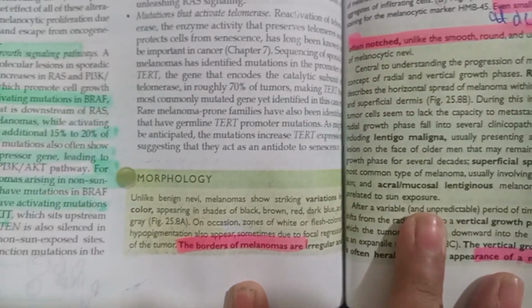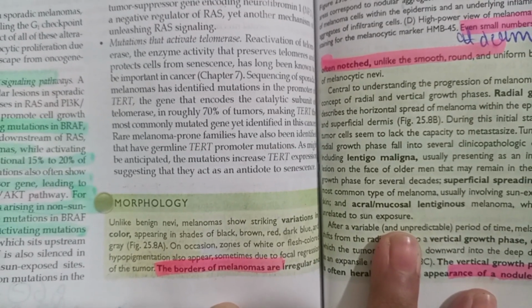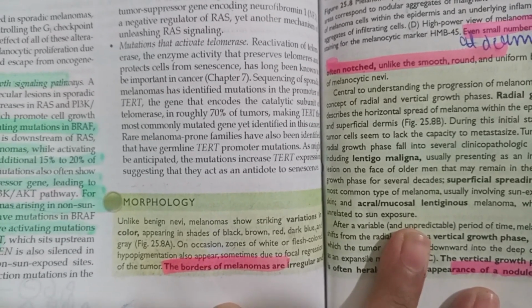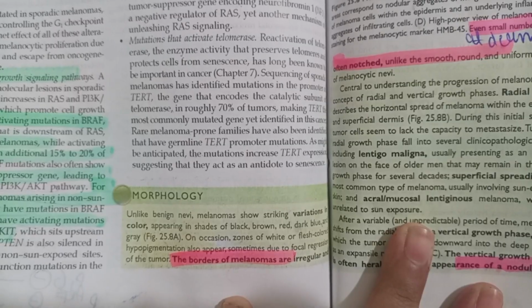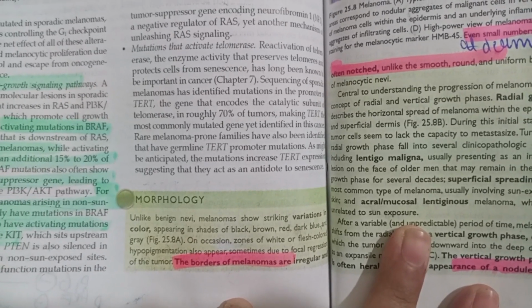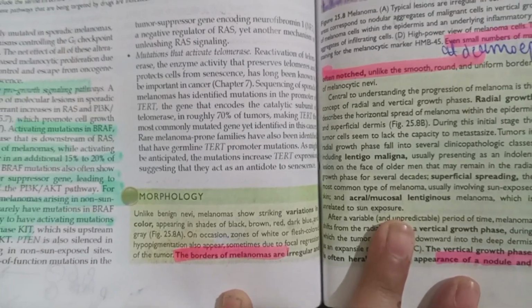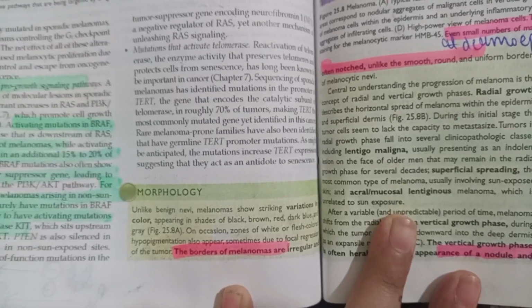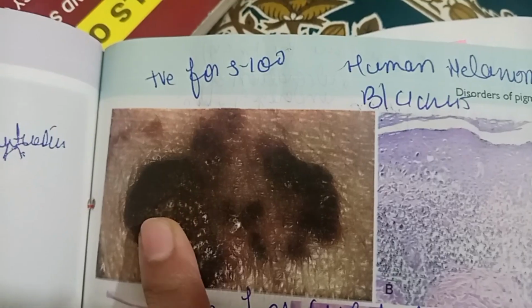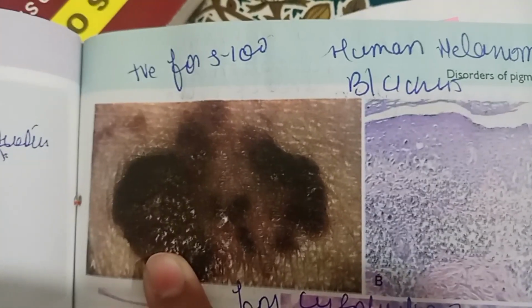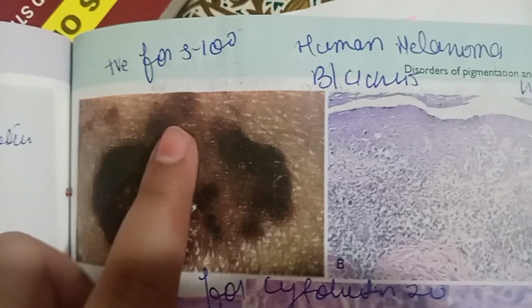Now moving towards the morphology. Unlike benign nevi, melanomas show variations in color. They are black or brown or red-brown and blue-gray in color, and on occasions hypopigmentation is also seen. The hypopigmentation is due to focal regression of the tumor. As you can see in the melanoma here, in some areas there is hypopigmentation, and in some areas there is focal hyperpigmentation, but usually the melanoma appears black or blue or gray. The borders of the melanoma are usually notched.